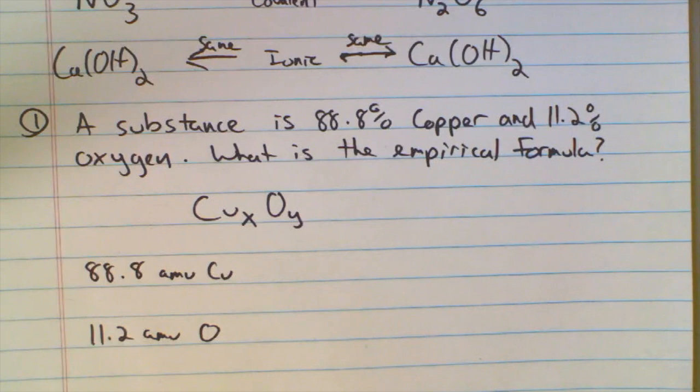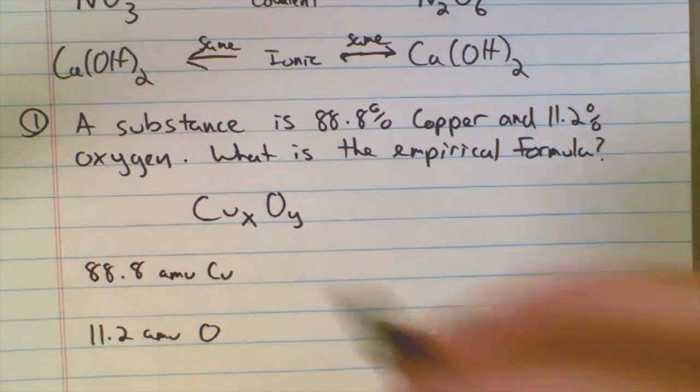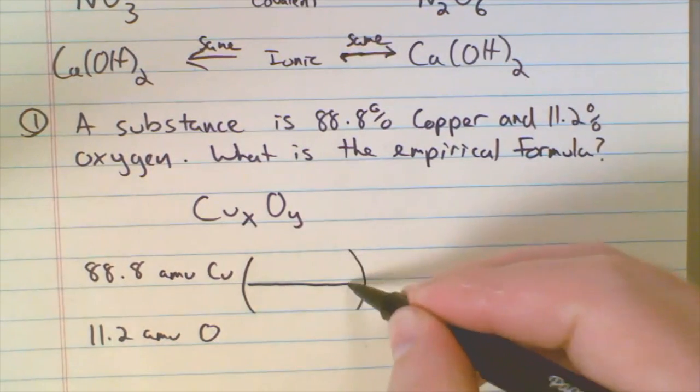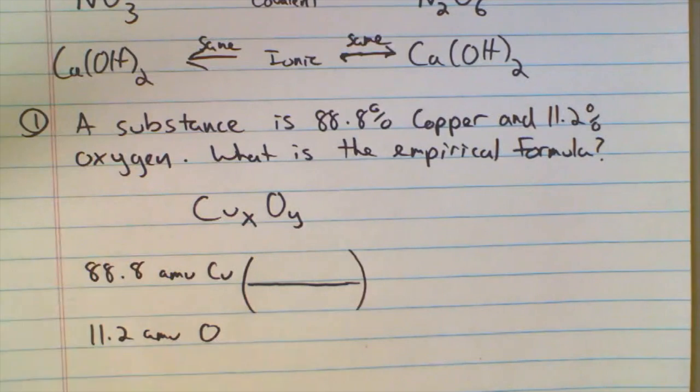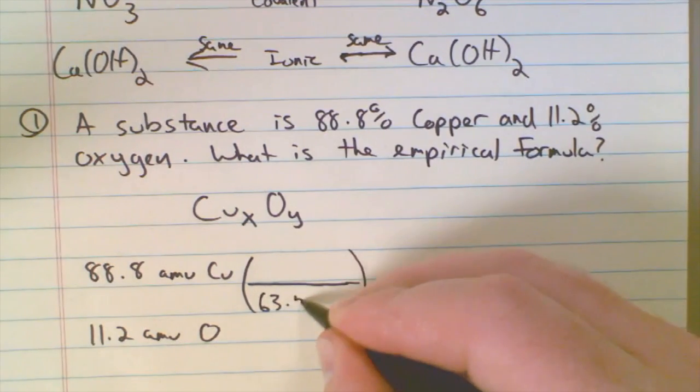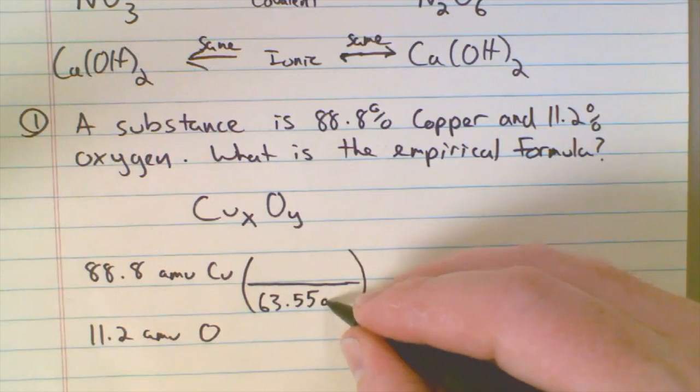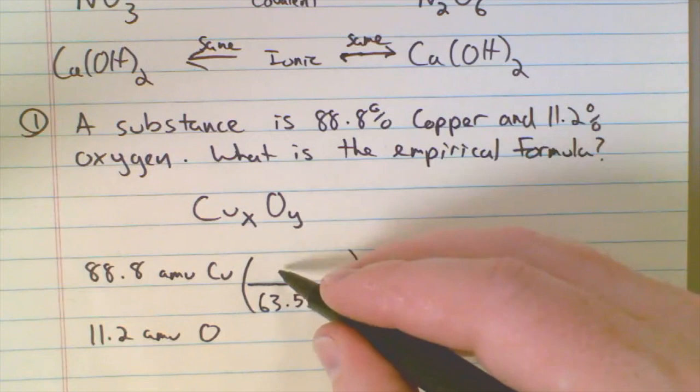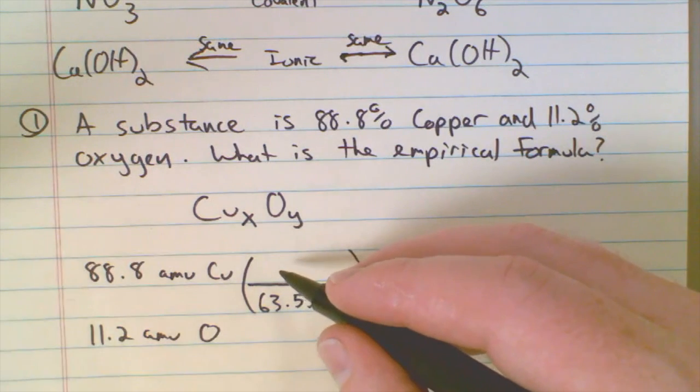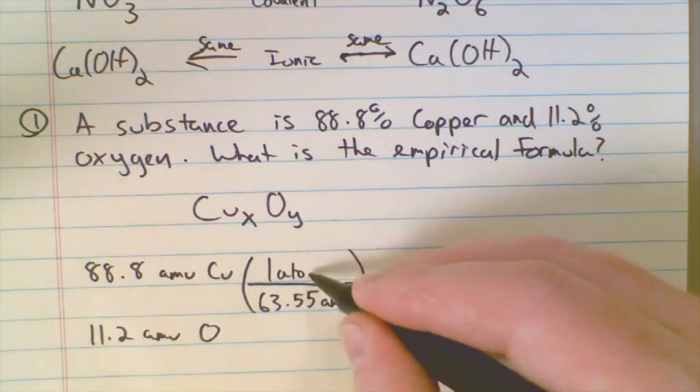What we can do is then divide them by their masses to figure out the ratio of one to the other. So what you'll plug in here is the mass of that particular atom. So what's copper's mass? 63.55. So you put 63.55 AMUs of copper on the bottom, and that tells us how many AMUs are in one atom of copper.